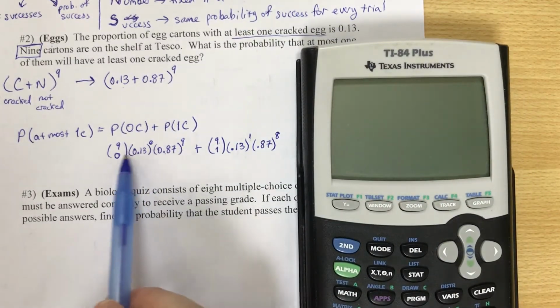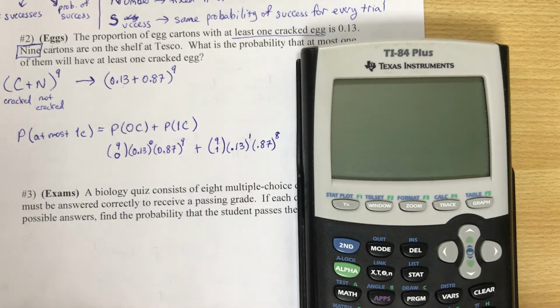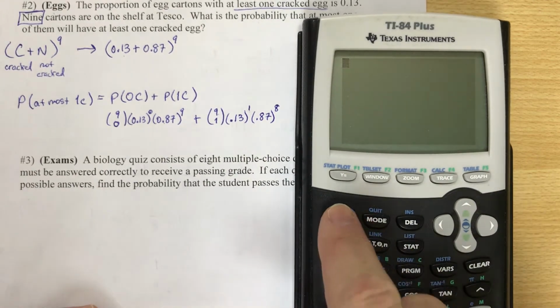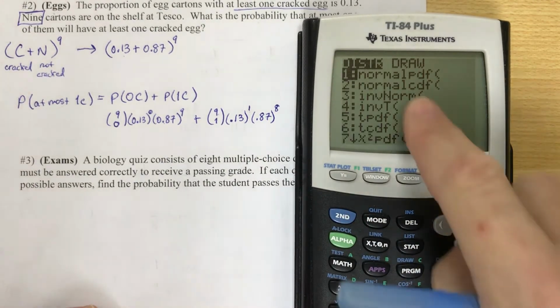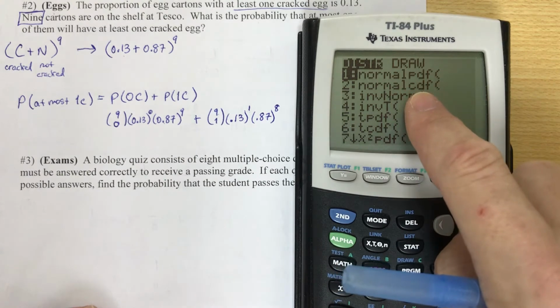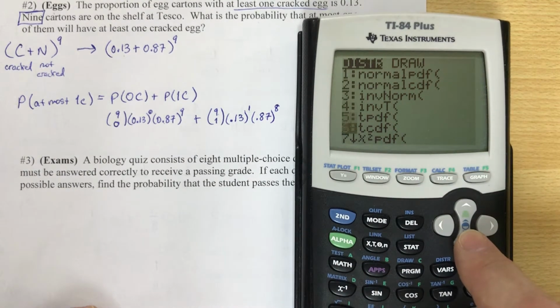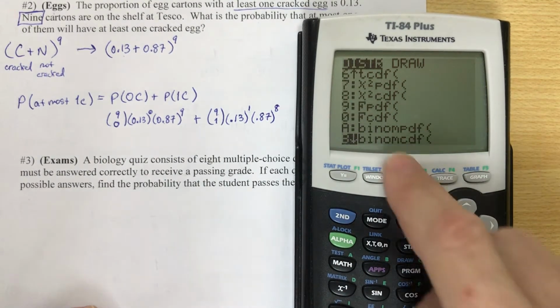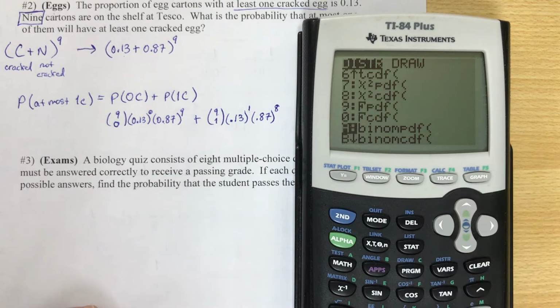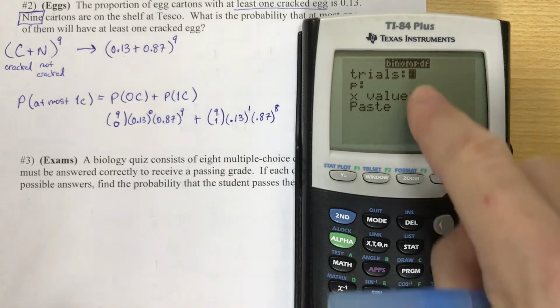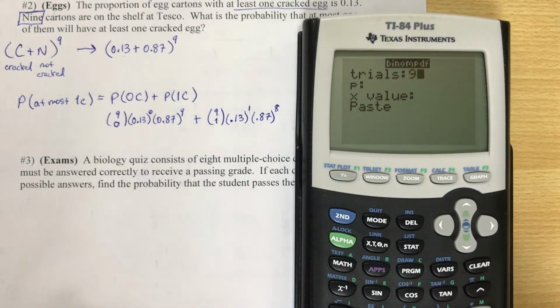Now I can certainly just type all of this. I can also use the calculator a little bit faster. If I go second and distribution, which is where we go for our normal distribution, PDF, CDF, well, if I go down, I have binomial. Now if I do binomial PDF, that would be for one specific outcome. The number of trials is 9. The probability of a cracked egg.